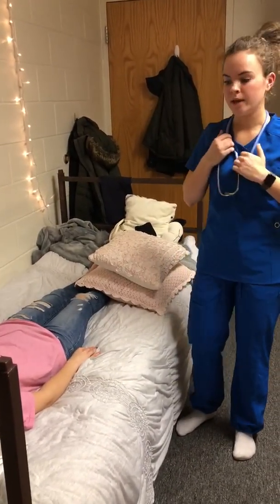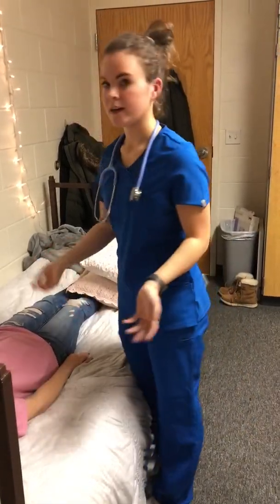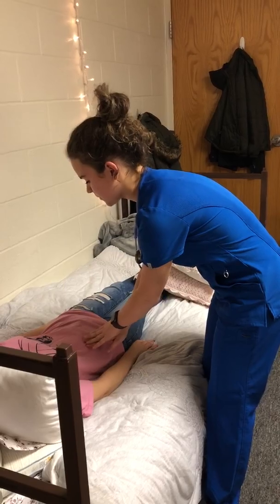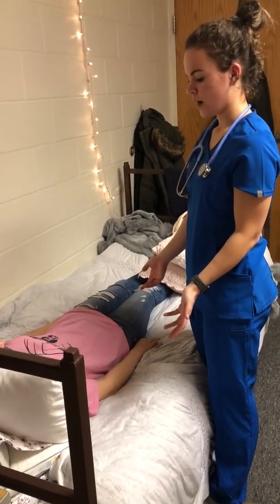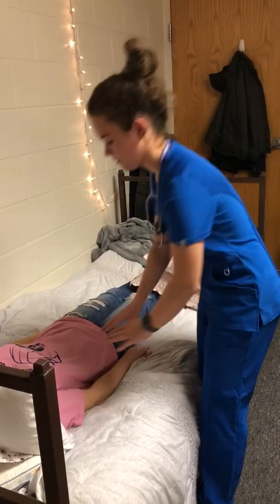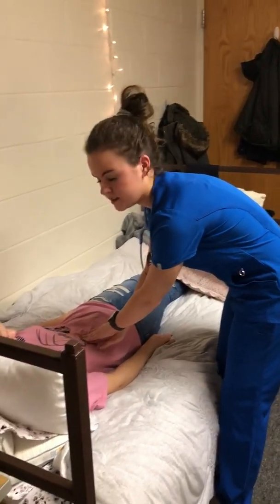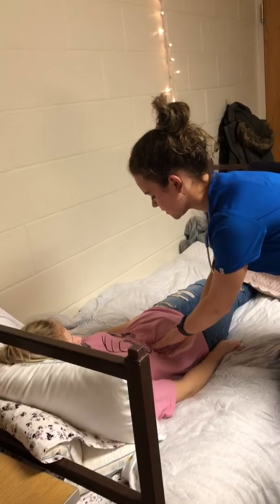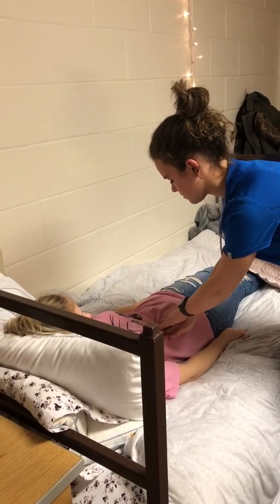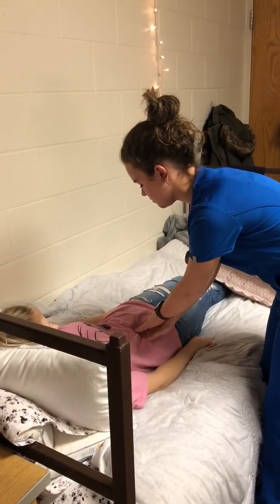And next I'll palpate her abdomen to check for any lesions, pain, or tenderness. And also I'm noting that her abdomen isn't distended or rigid or anything like that. So I start with light palpations first for comfort, and then go deeper.